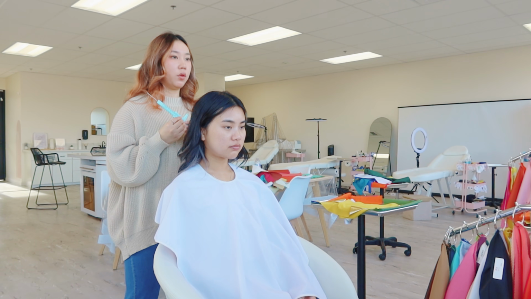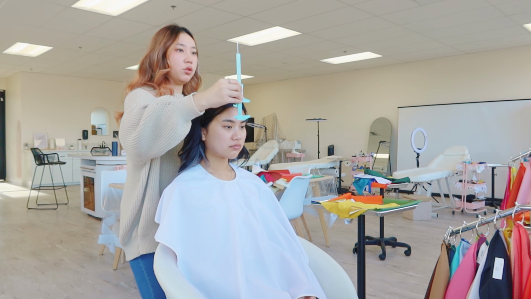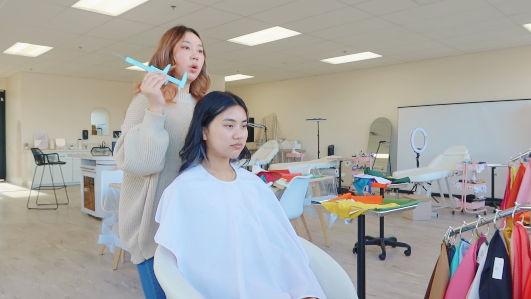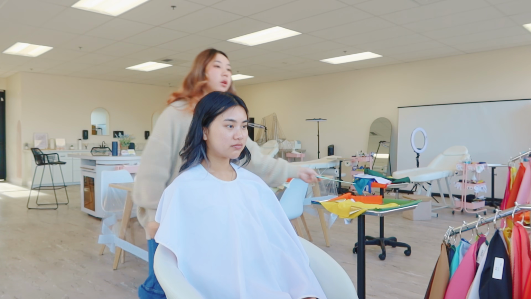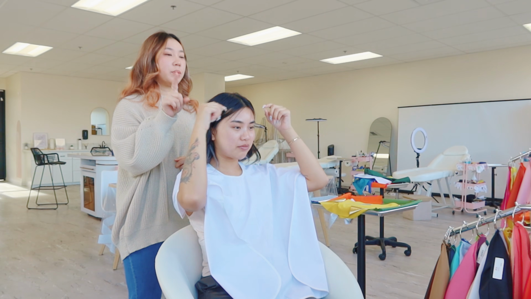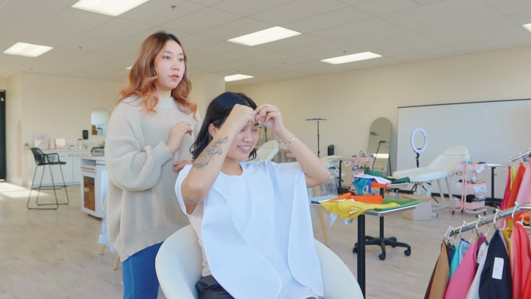So if we talk about your rule of thirds, I can see just with my bare eyes that you do have a slightly shorter upper third. I do have a short forehead. Your lower third and your middle third are really equal, but your upper third is still a little shorter. So with that said, I don't recommend bangs. Told you. I really want bangs. Wispy is okay. Three strands of hair in the front, that's fine.